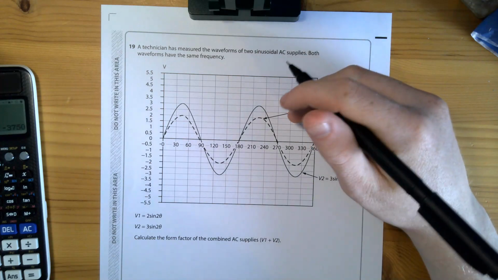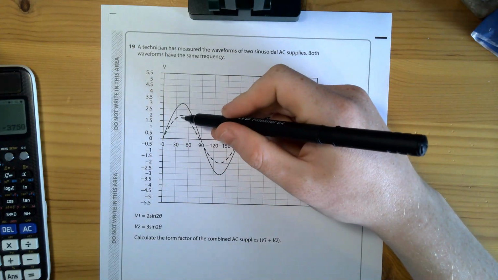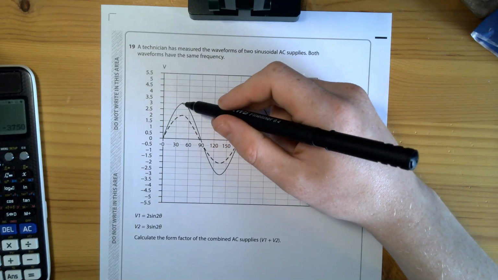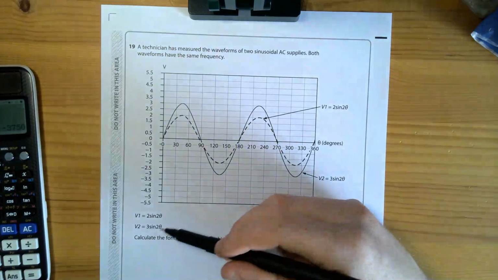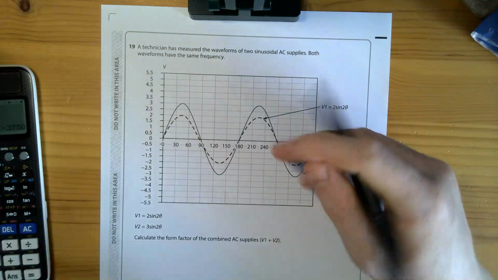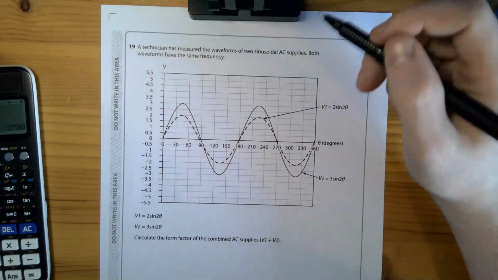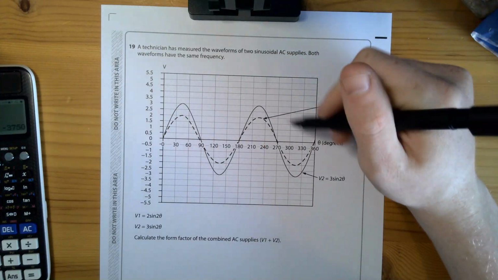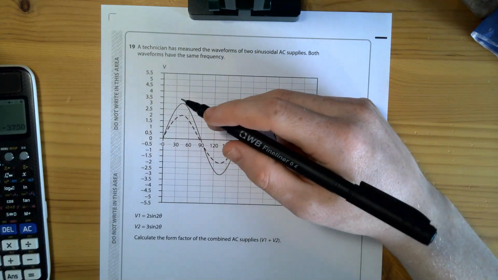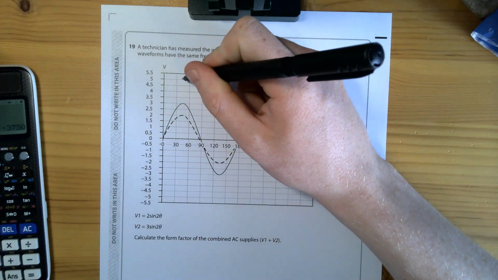Why it's 1.11: we've got a peak value here of 2, and a peak value here of 3. They've asked us to calculate the form factor of the combined AC supplies V1 and V2, so first of all we have to combine these. They haven't asked us to draw out the equation or draw the line. We could go about drawing the line if we really wanted to, but essentially it will cross at this point here.